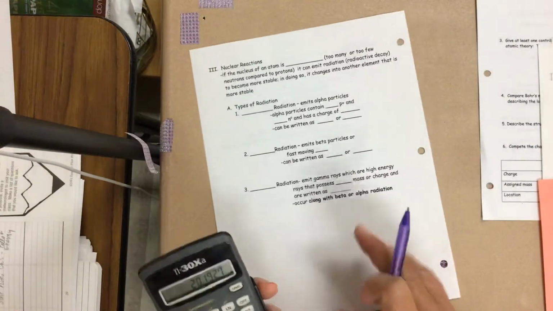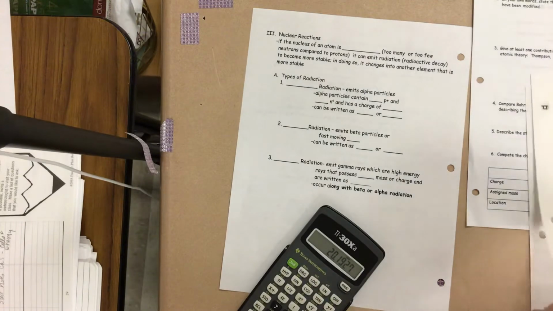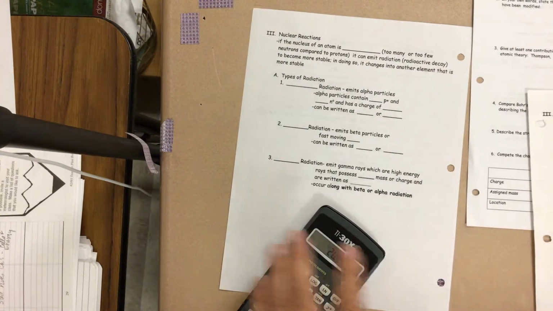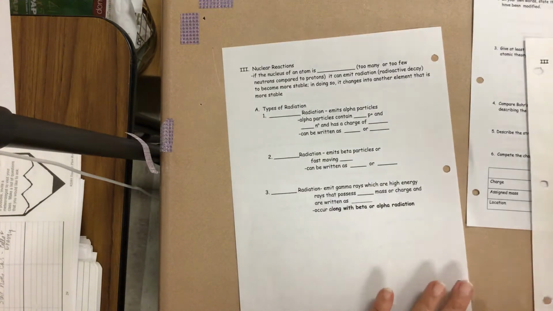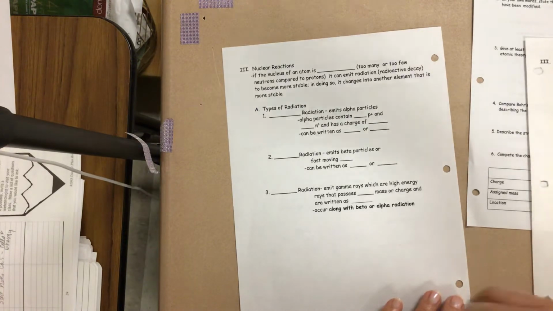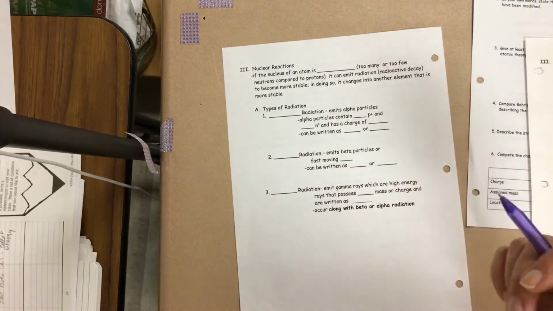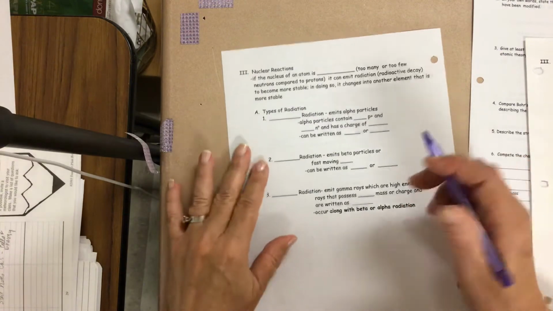Okay? Now our last topic is we're just going to introduce nuclear chemistry to you. Just the very basics. Nuclear chemistry, or nuclear reactions, are different from chemical reactions in that in a nuclear reaction, the atom or the element will actually become something else to become more stable. In a normal chemical reaction, you do not destroy or create new elements.